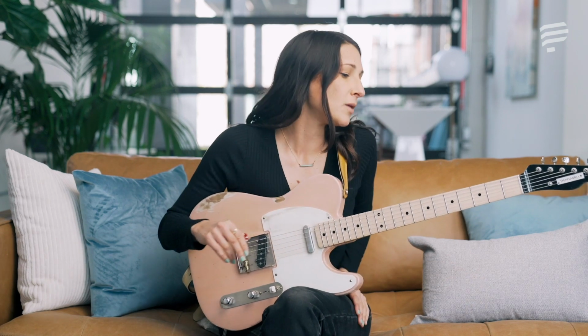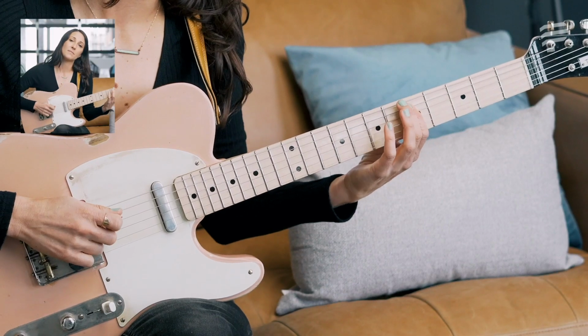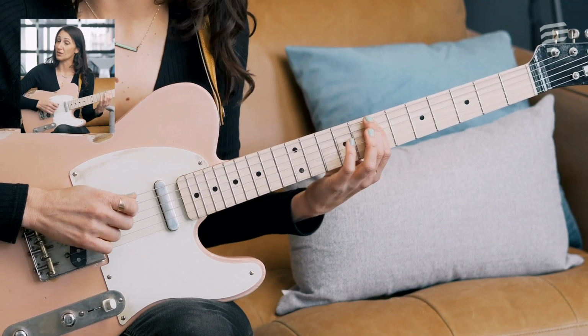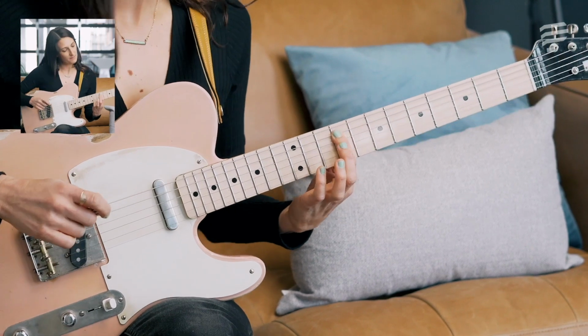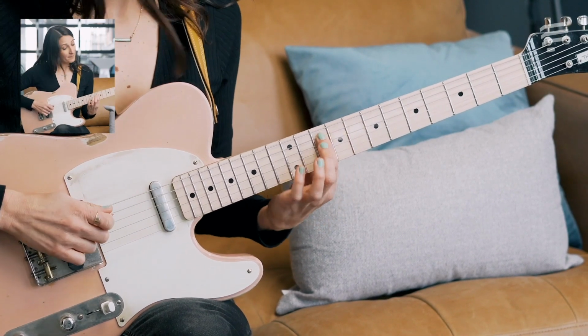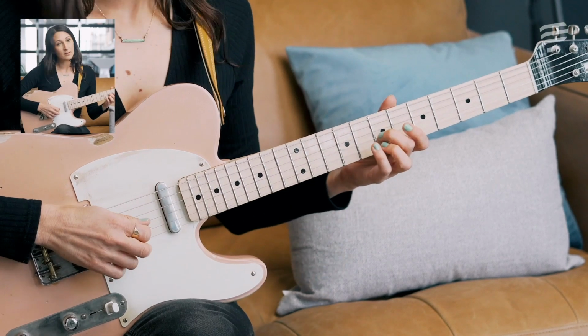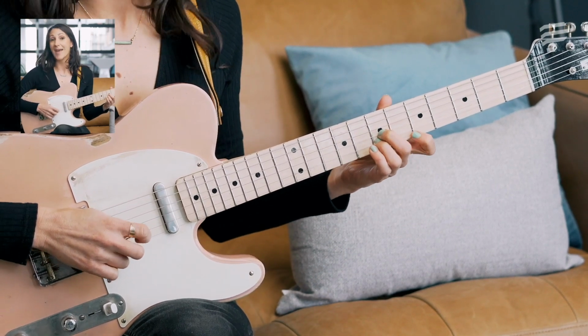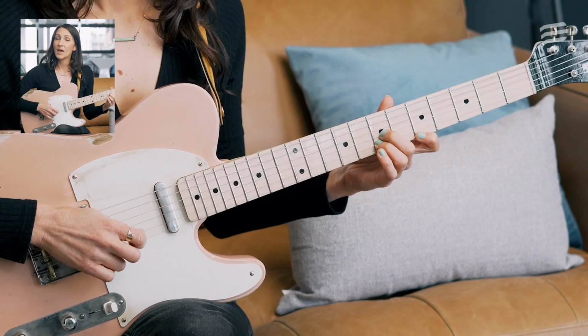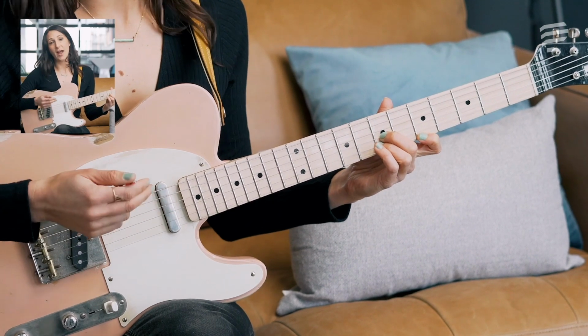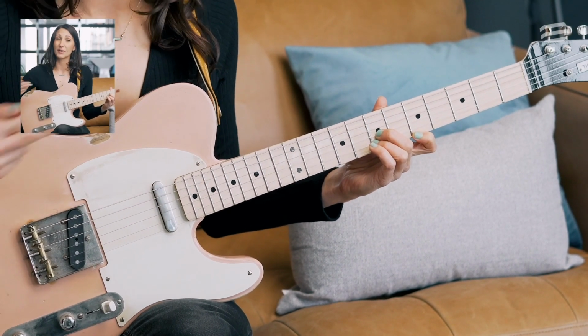Let's just look at it in a different key so you can understand this whole flatting the third thing. Let's say we're in the key of D. In D, our major scale is D, E, F sharp is our third. We go up those 2 whole steps, and then a half step up to our 4 and a whole step up to our 5, which is A. So we have D, F sharp, and A. That's our major triad.